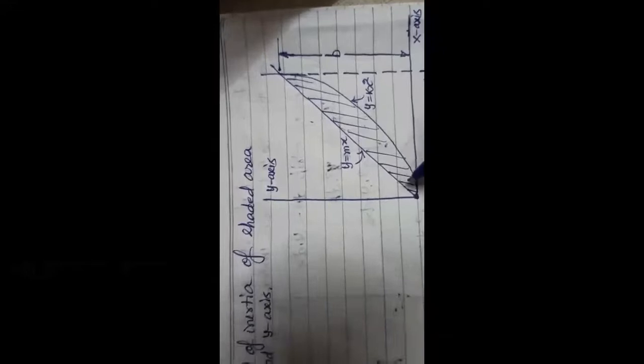Now this is the question. We have to find out the moment of inertia of this shaded area enclosed between the line y = mx and the curve y = kx² about this x-axis and this y-axis.